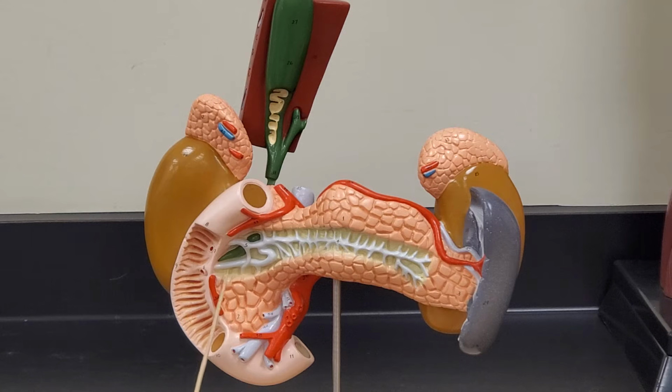So this would be the head of the pancreas. This would be the body of the pancreas. This would be the tail of the pancreas. I can see the pancreatic duct, this long white tube running here. It coils around, and that's all pancreatic duct. This little white section here is called the accessory duct. This would be the duodenum, and I can see the plica in here, each of the plicae.